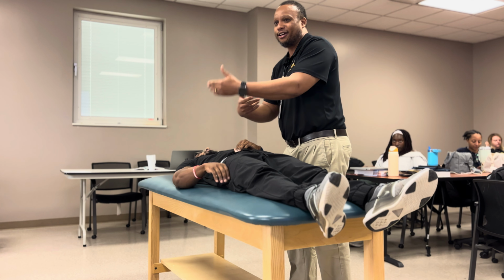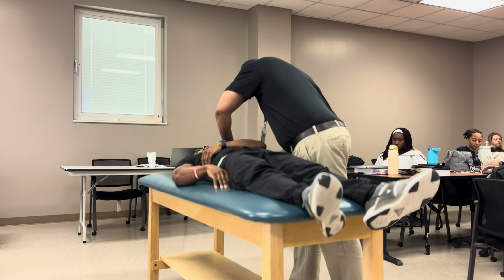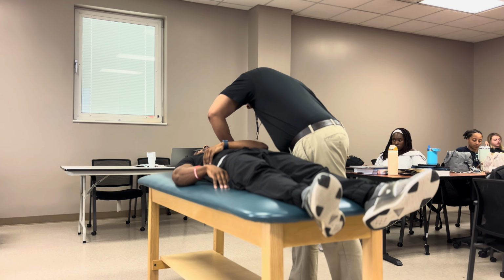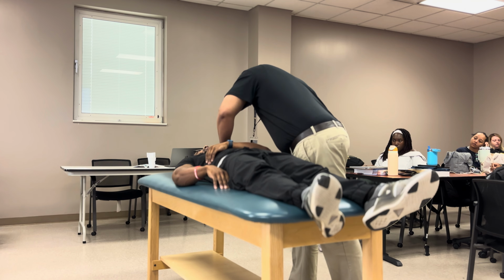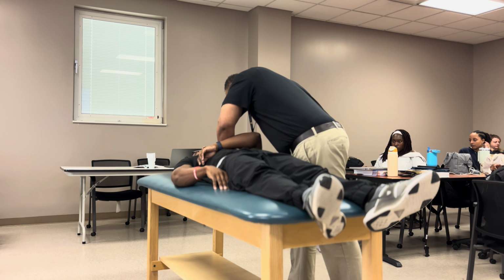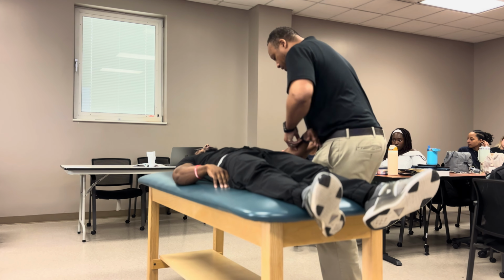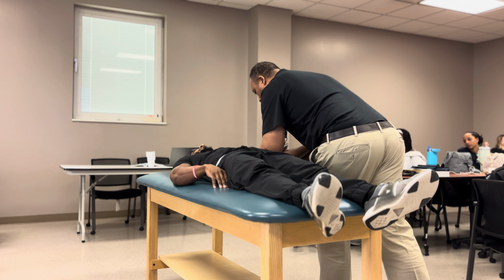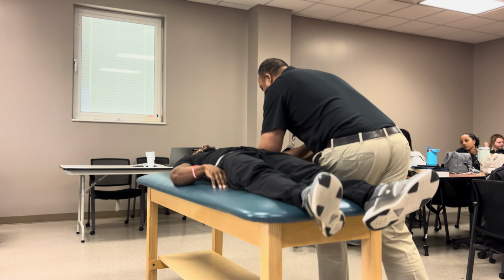I don't have my good loose pack position. Right here, I'm going to hold him in a loose pack position. I will have my wedge right here. Assess posterior glide. Come right here, block. Assess anterior glide. All right. I can come here also and get a good assessment of the inferior glide.